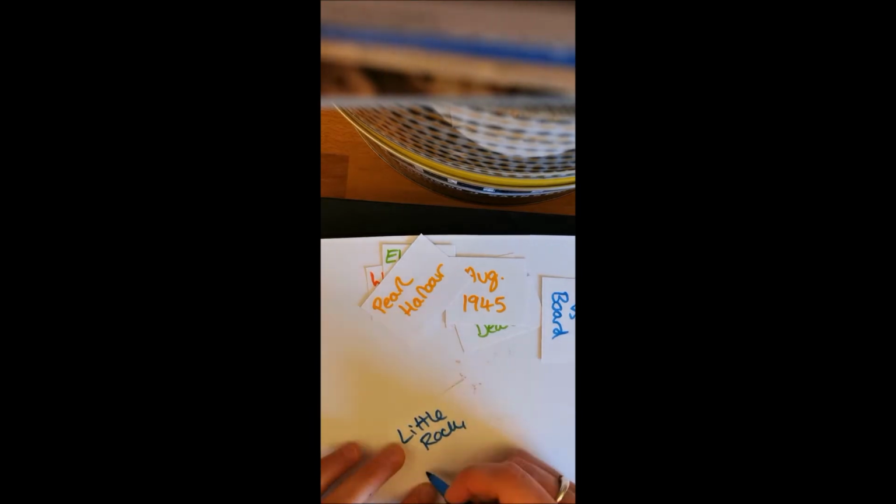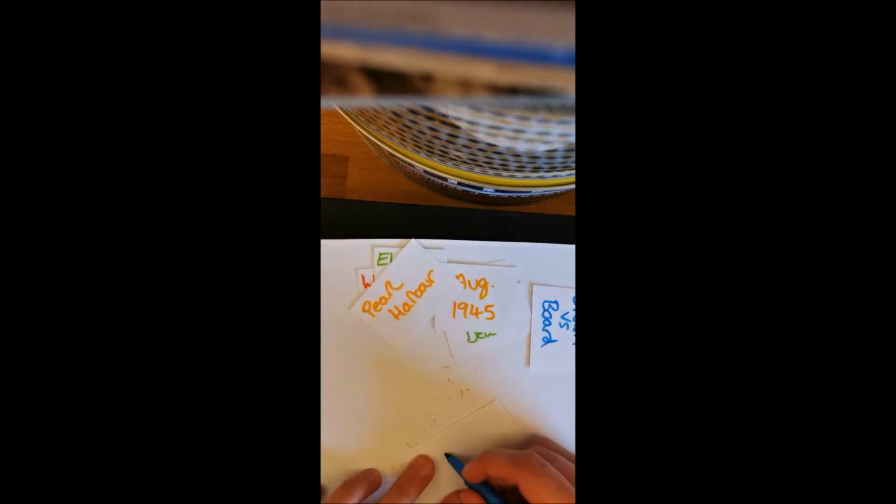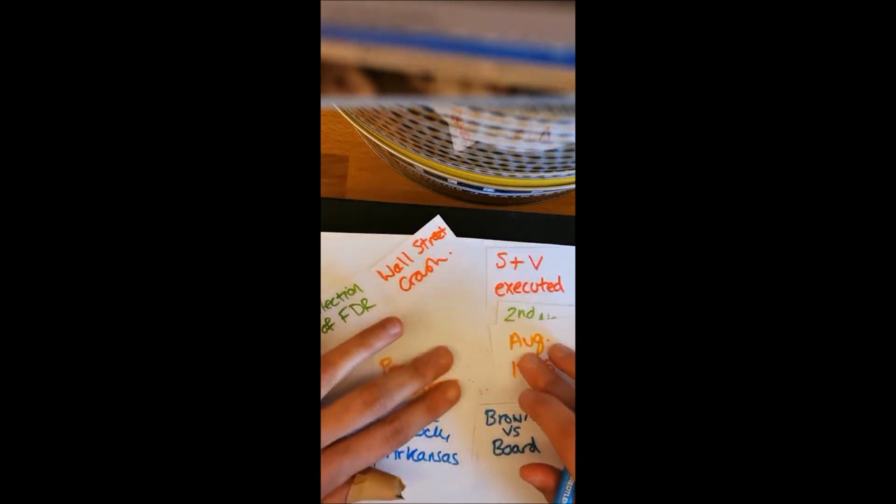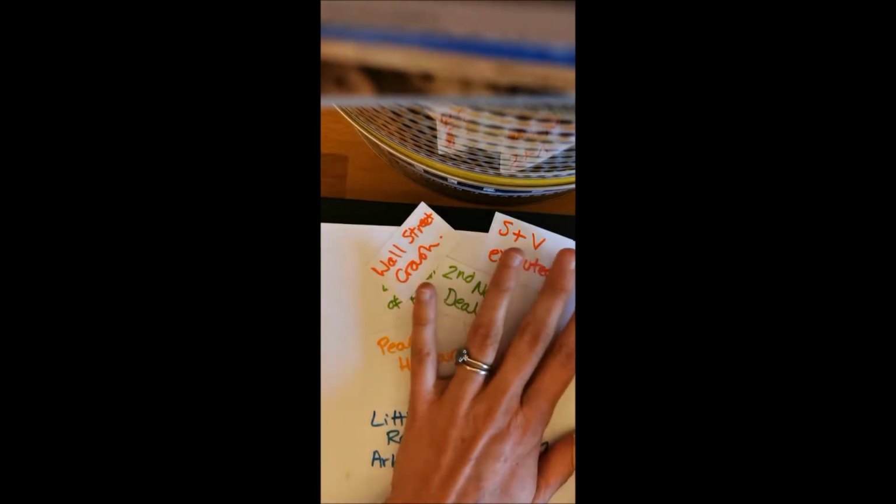So Little Rock in Arkansas, and I know that was in 1957. Okay, so again, there we go. Hopefully we're still seeing all of these okay. There we go, just kind of arranging them together.